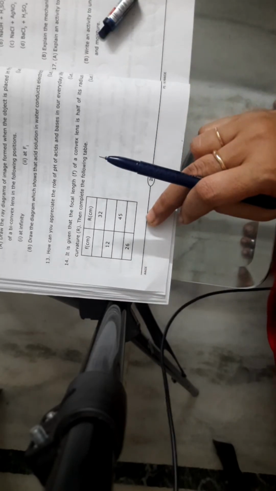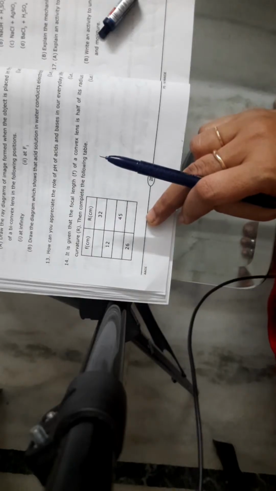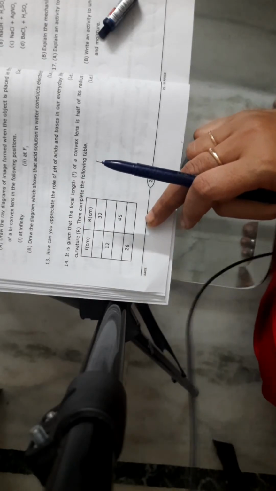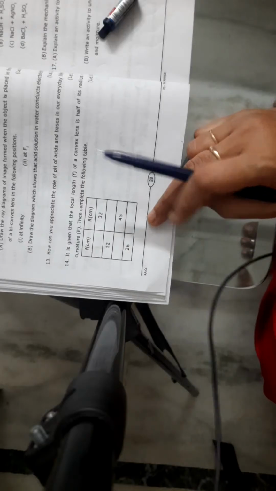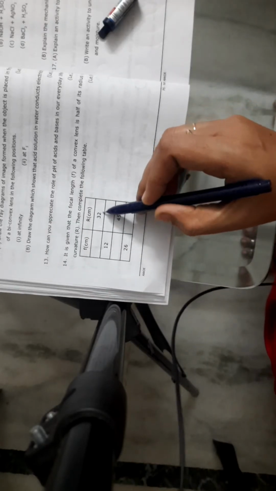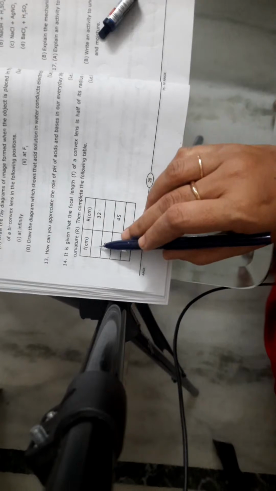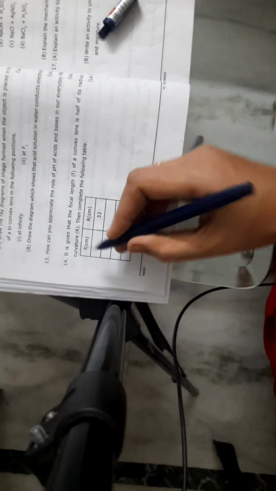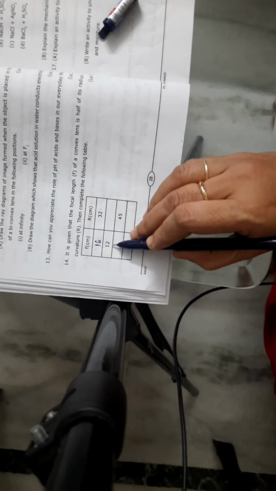So easily, if this kind of question is there, you can score 4 marks. Here, radius of curvature is given as 32. So focus will be half of that, so this will be 16. Next, focus is given as 16.